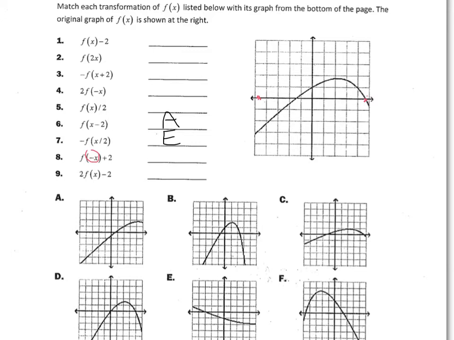And then I know that the y-intercept always stays the same because negative 0 is 0. And I have a point up here at almost 2, so I'm going to move that over on the other side. And then I have this point at negative 3, so I'm going to flip that over to a positive 5, negative 3. Basically, we're going to curve the other way.